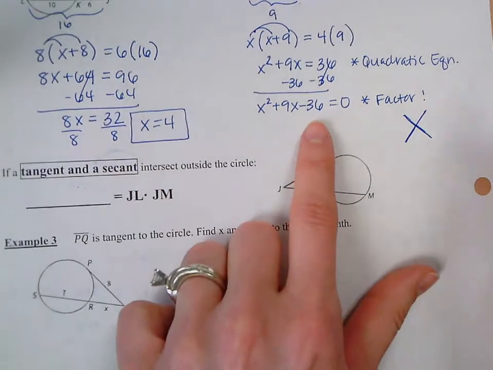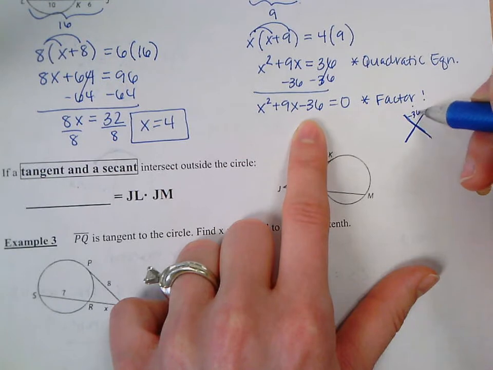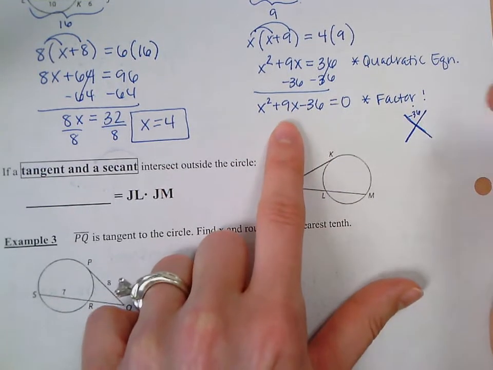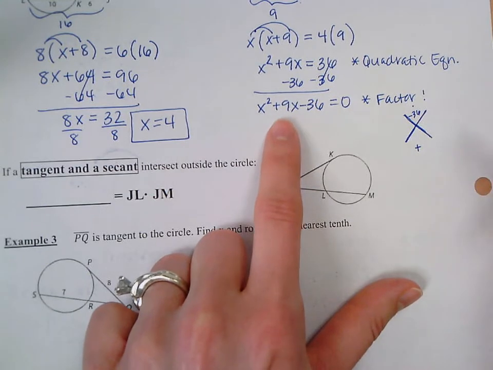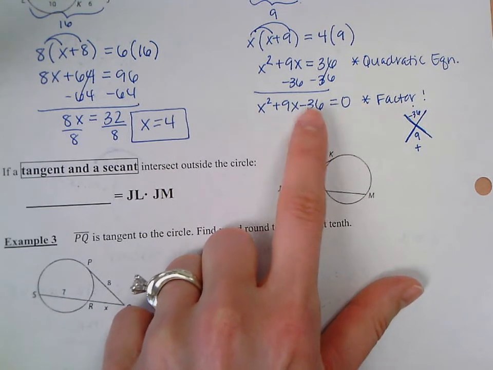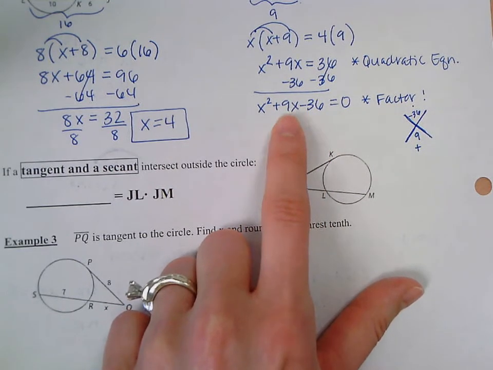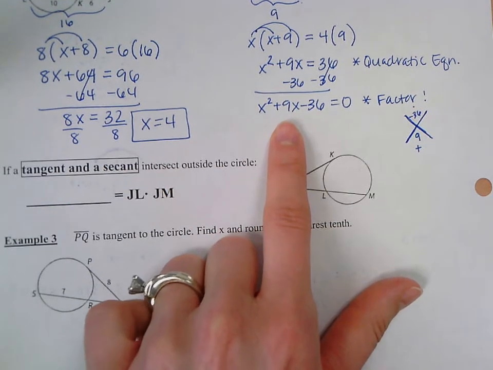So you're looking for two numbers that multiply to negative 36 and then add to 9. So they multiply to your C value and then add to your middle term, which is your B value. I'll review that also when we get to the quadratic formula.